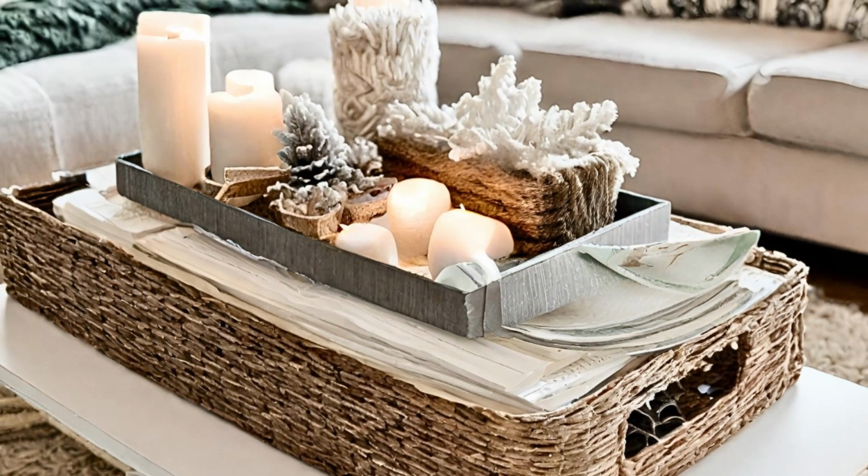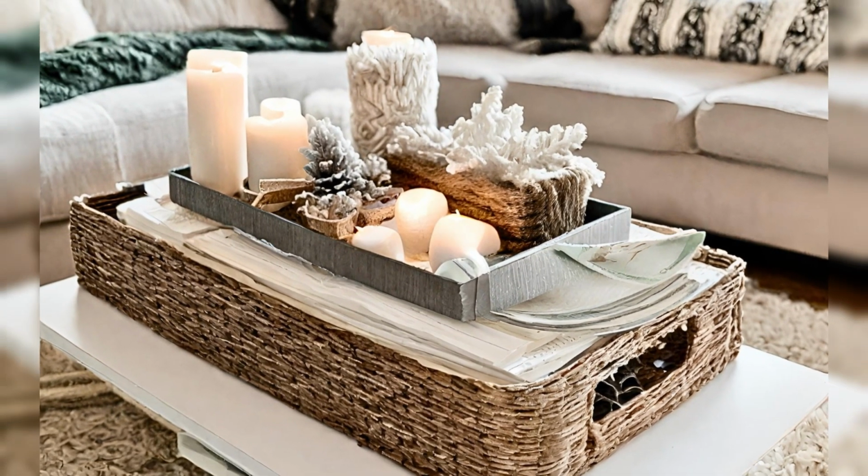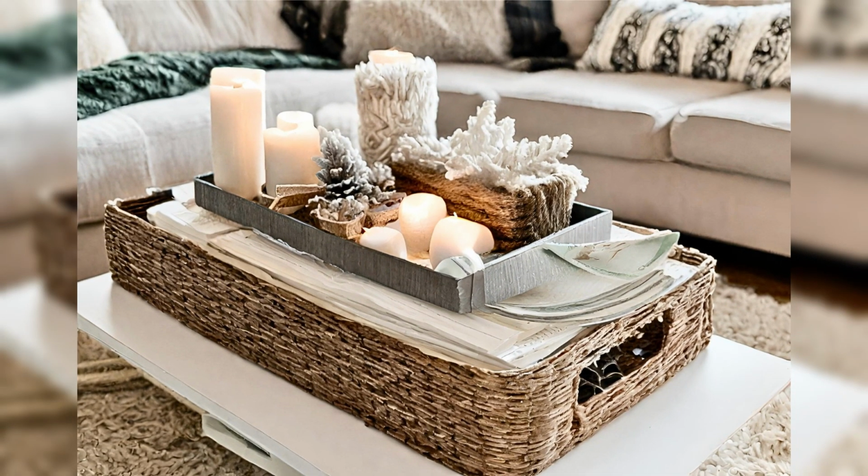Changing textures and levels on rectangle tables. Use baskets and book stacks to create a variety of textures and levels in different sections of rectangle tables.